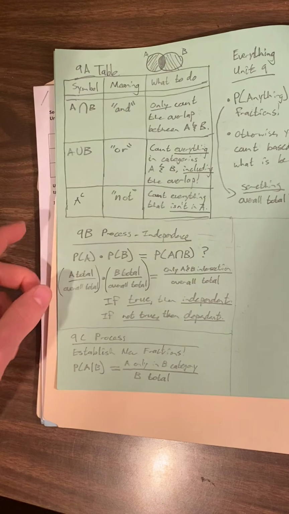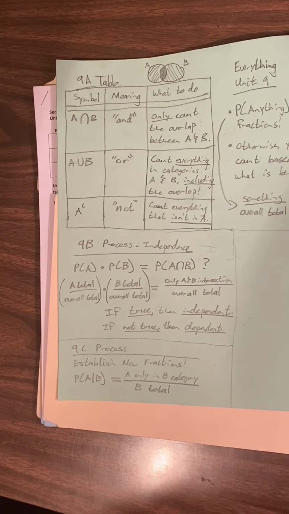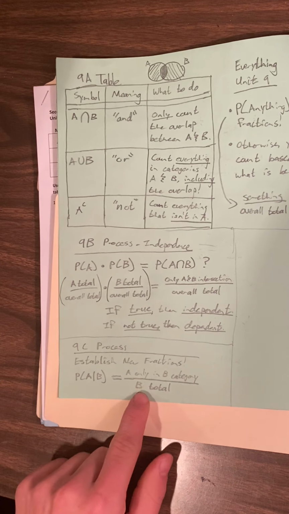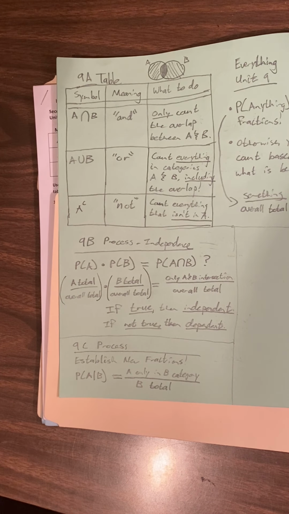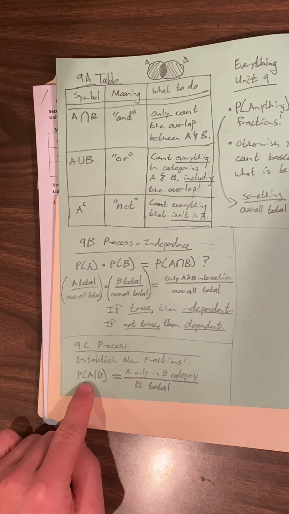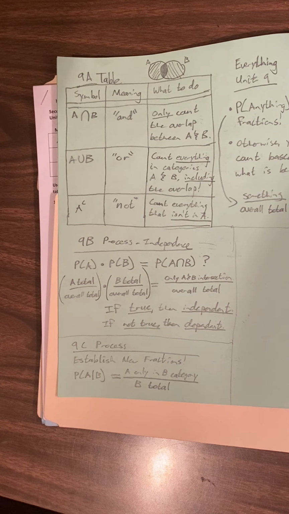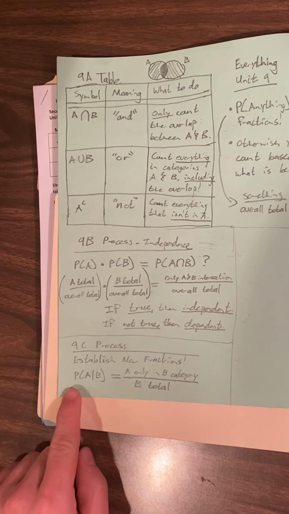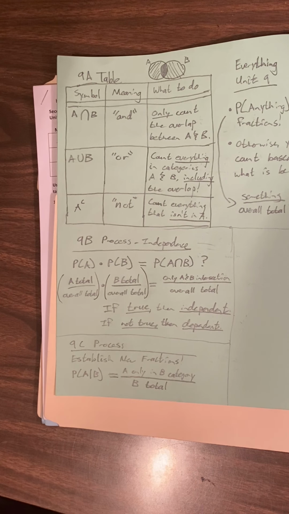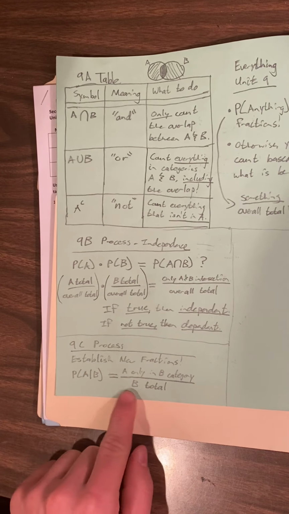So now real quick, let's just go back over the 9c process. The process for 9c is all about establishing new fractions, okay? So I said that down here. If we go back to the idea of A being a girl and B being liking ice cream, then having it laid out like this, what you're really saying is B is the overall total.